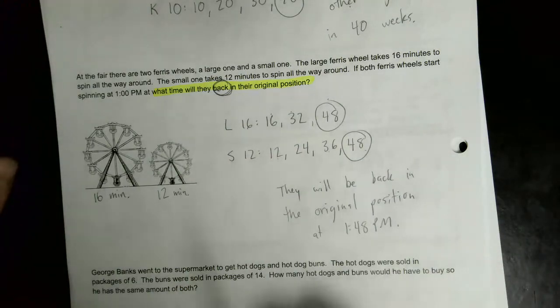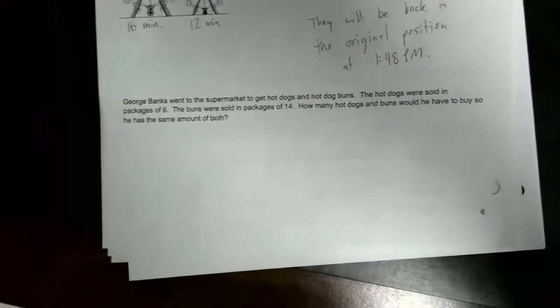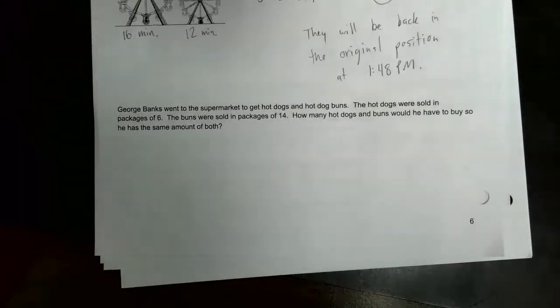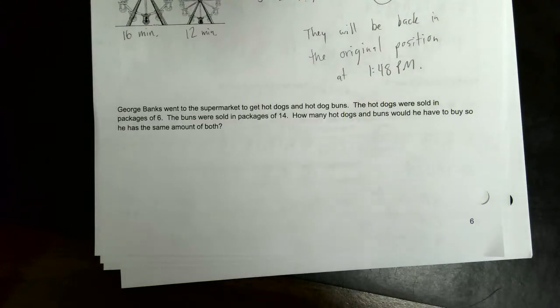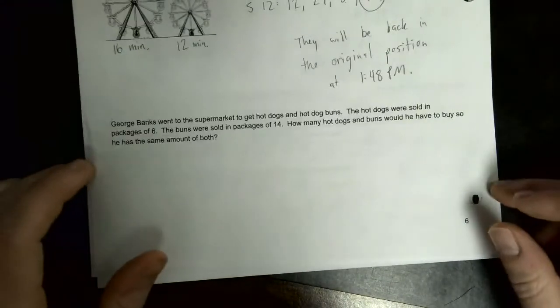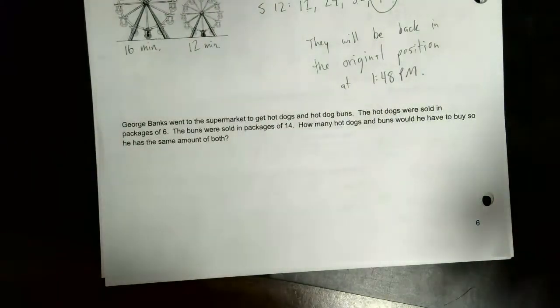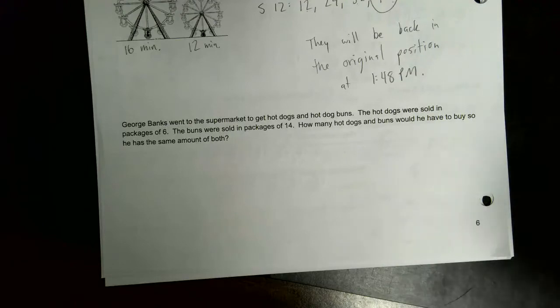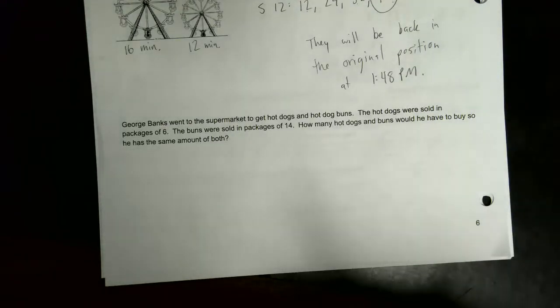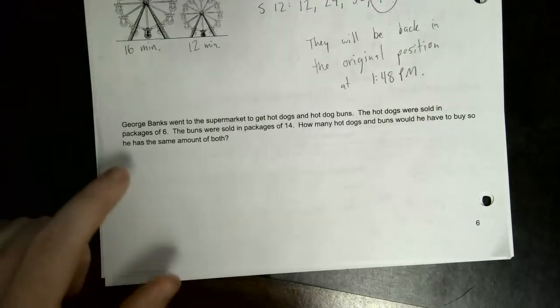All right, this next problem is inspired by a movie called Father of the Bride. There's a famous scene where a character named George Banks goes to buy hot dog buns and hot dogs, and he finds out that he can't necessarily buy the same number of both with just one package, and he gets very upset. All right, so we're looking at this problem to see when will they get back together again? When will something happen at the same time again? Let's see if we find it here.